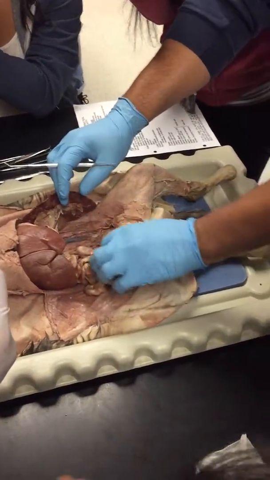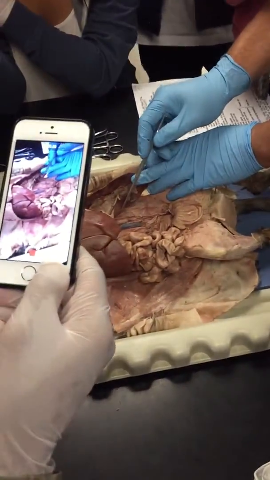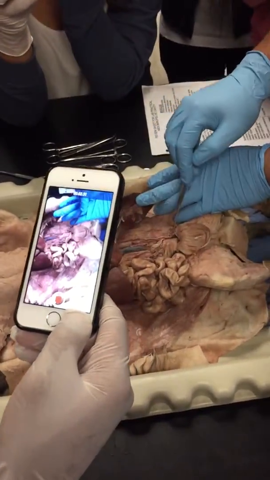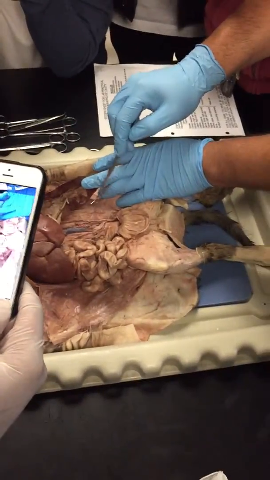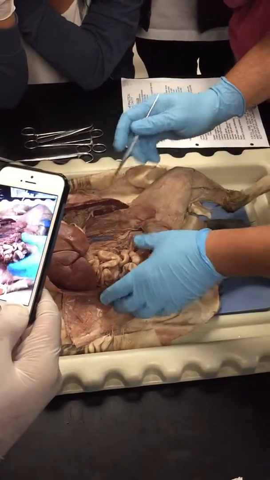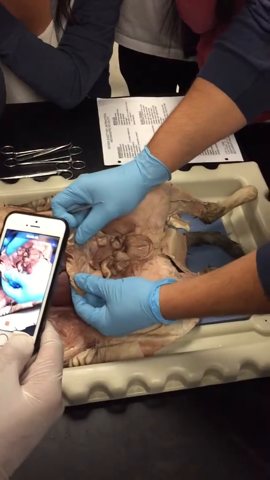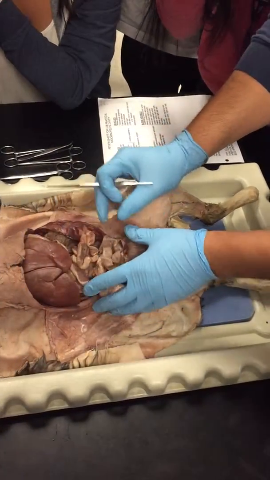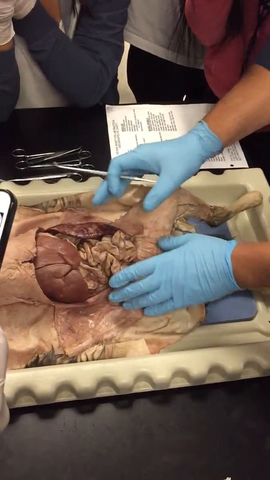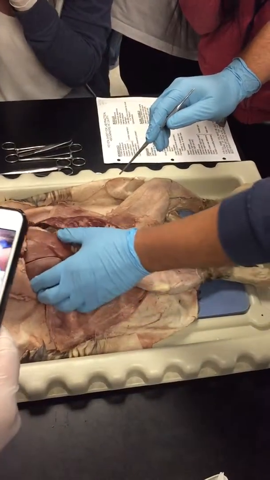Okay. All right. Now, do you guys remember the name of the membrane that was covering this area right here? Dorsal mesentery. Good. And then, of course, the true mesentery. Okay. Right in here is the true mesentery. So those are the membranes. Now let's take a look at the organs. Review the organs.